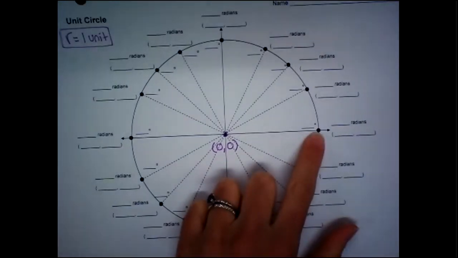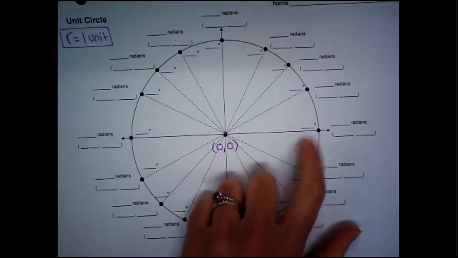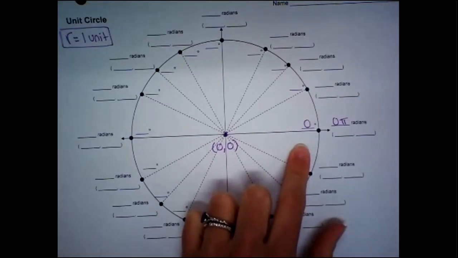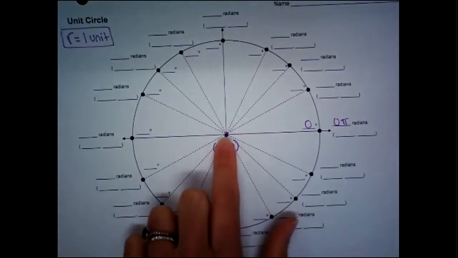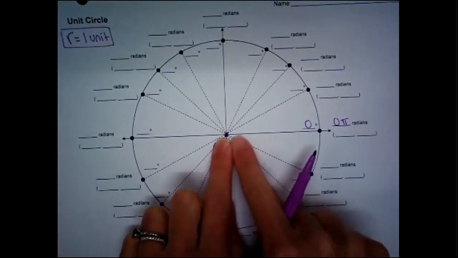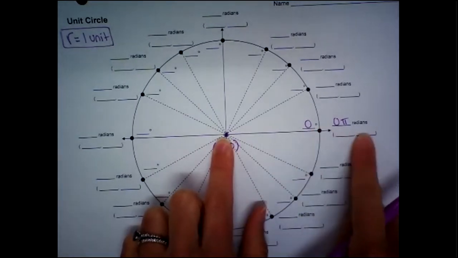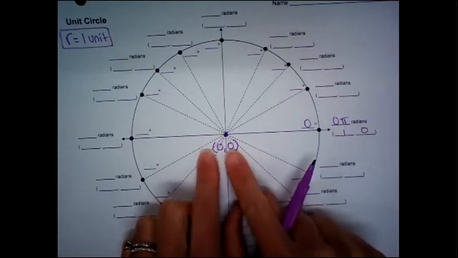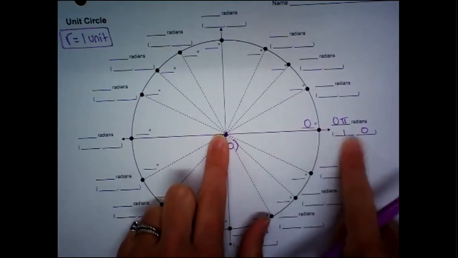If you are right here and you have rotated nowhere, how many degrees and how much pi have you gone? These are both 0, 0 degrees and 0 pi. Now here's my question. If this is the origin and your radius is 1 unit, what is this coordinate point? 1, 0. If that's the origin, 0, 0, and this radius is 1 unit, that's going to be 1, 0.